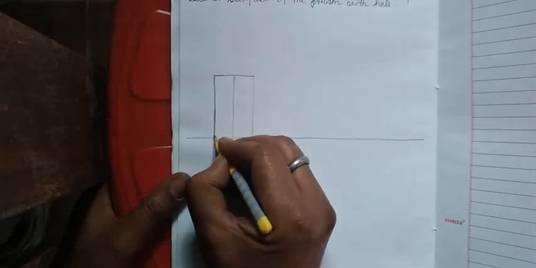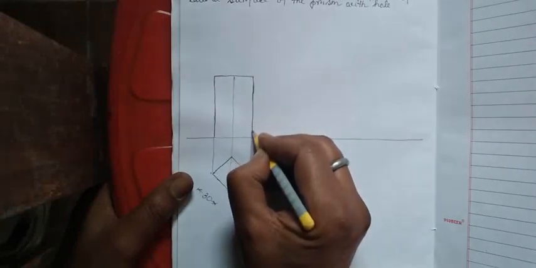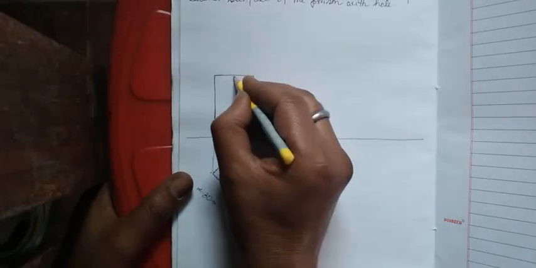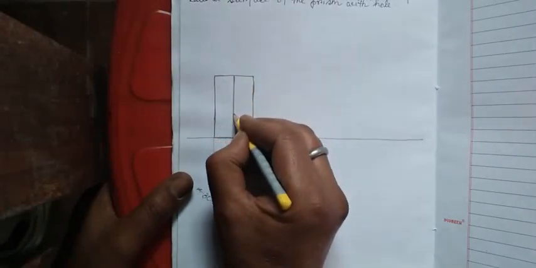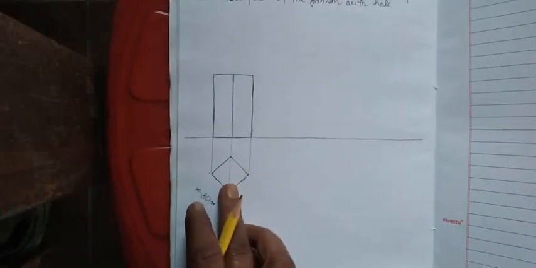So this is the front view of the prism, and this is the top view of the prism.